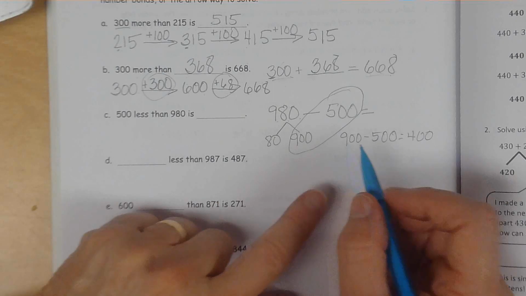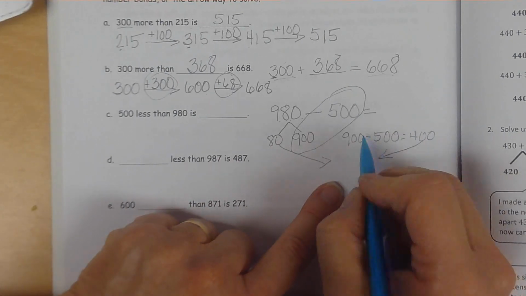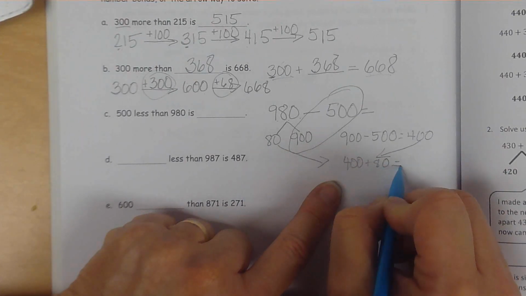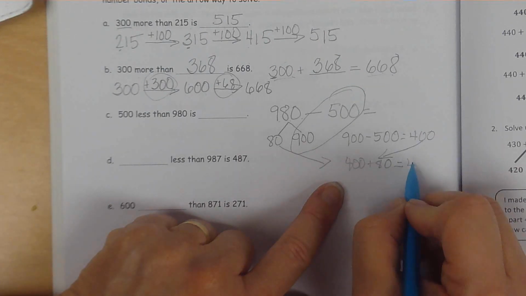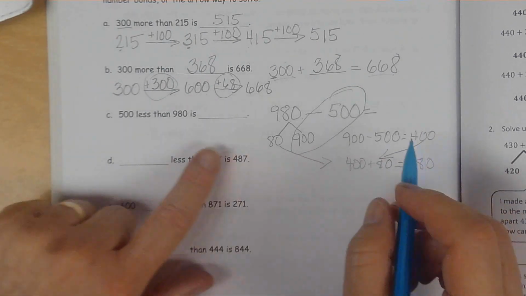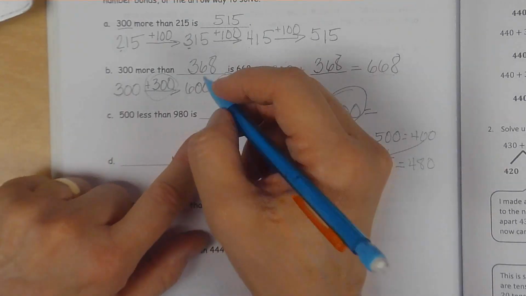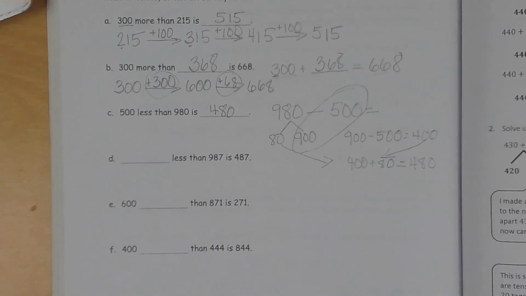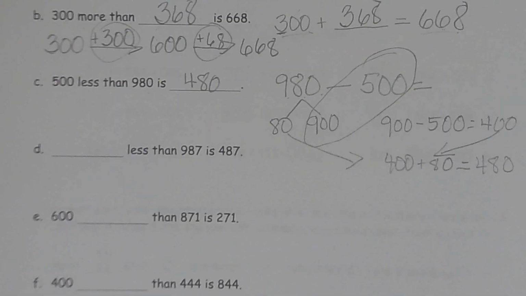I've got to put my parts back together. We took that 80 out, we've got to bring it back. And we have 400 plus 80 equals 480. That means that 500 less than 980 is 480. Are you with me?